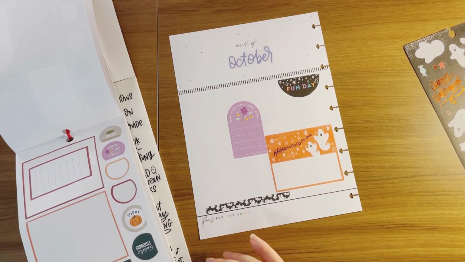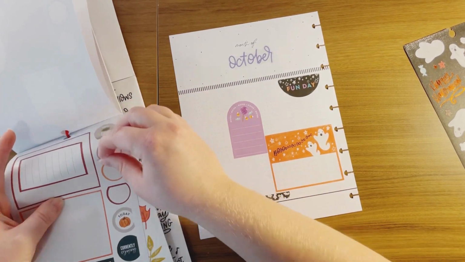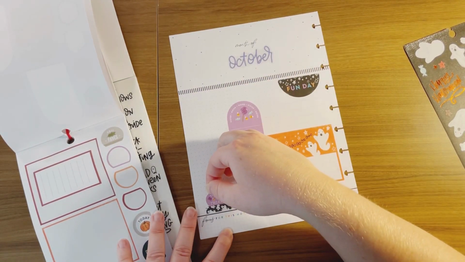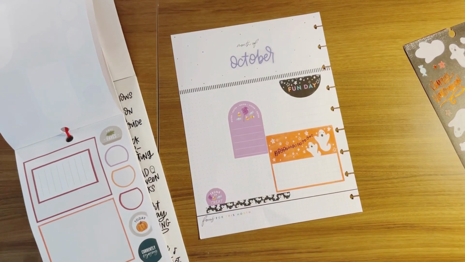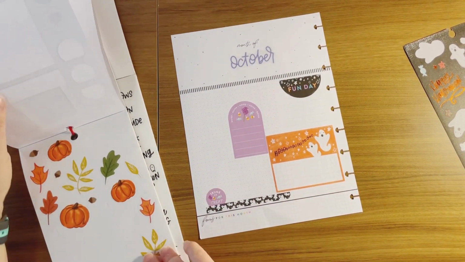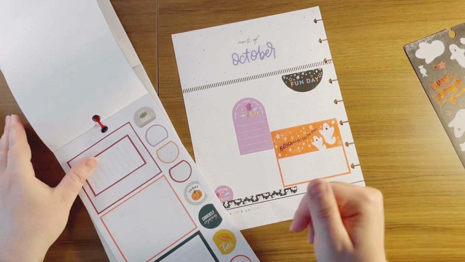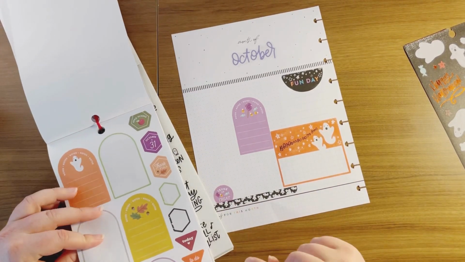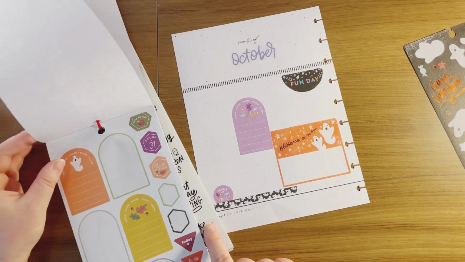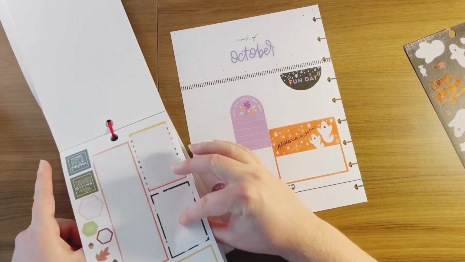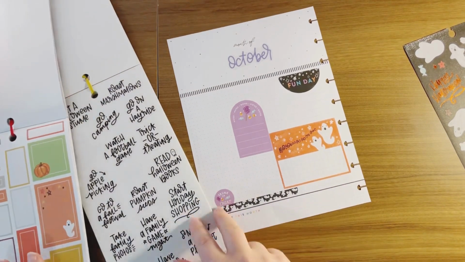Okay. Trunk or treat is really cute. I'm going to put that maybe down there. Let's see what else. These are really beautiful pumpkins. I'm going to use that in a different spread, I think. Okay, so these are some possible boxes that I might use.